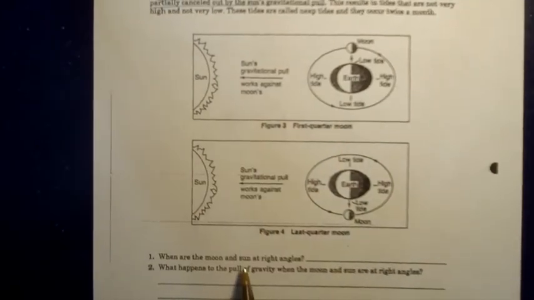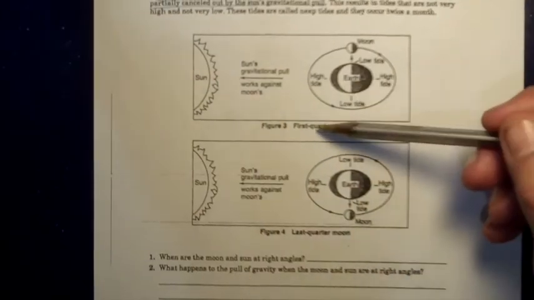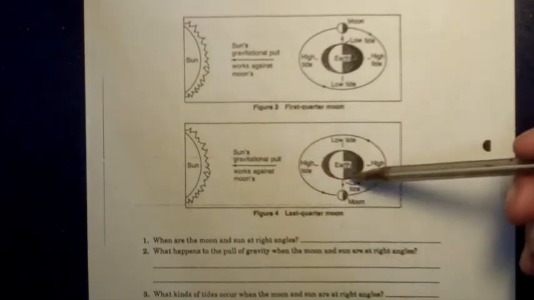So when are the moon and sun at right angles? During the first quarter and last quarter moon. And what happens to the pull of gravity when the sun and moon are in right angles is they work against each other. What kind of tides occur when the moon and sun are at right angles? Well, those tides are going to be tides that are not very high and not very low. And what are tides that are not very high and not very low called? We call those neap tides.